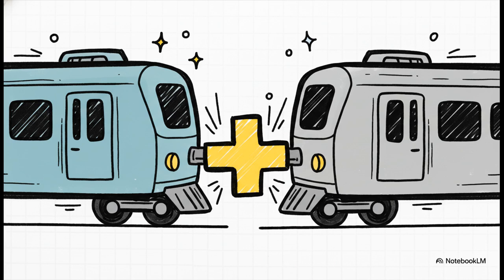In Python, we use the simple plus sign to concatenate. But remember, we are dealing with text now, not math. Think of the plus sign here like the heavy metal couplings between train cars. It doesn't do any arithmetic, it just physically couples the A train car directly to the part train car, leaving you with one continuous train, apart.